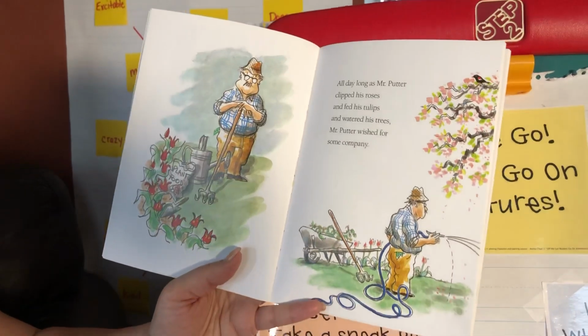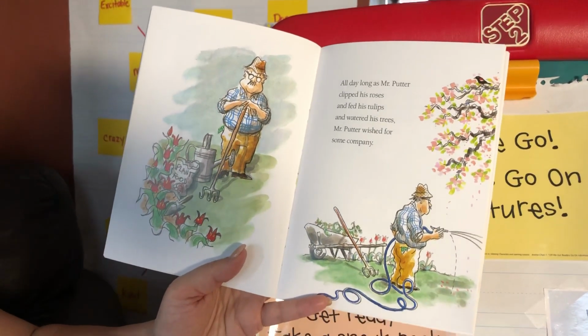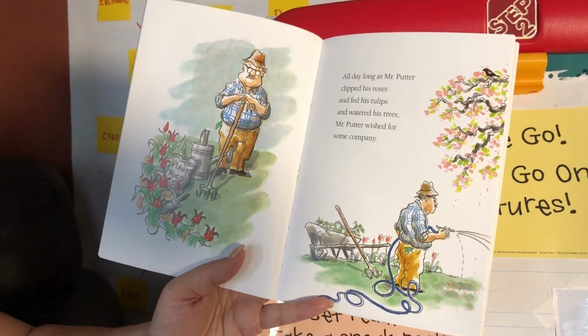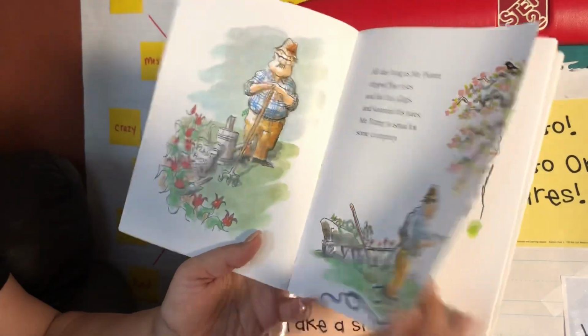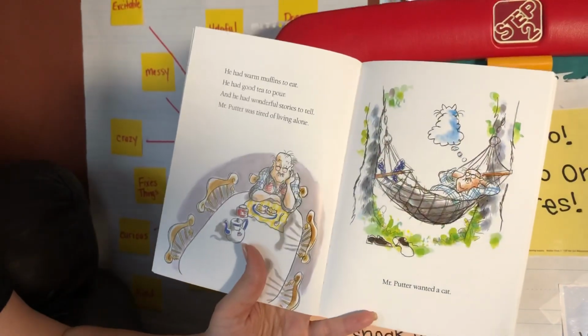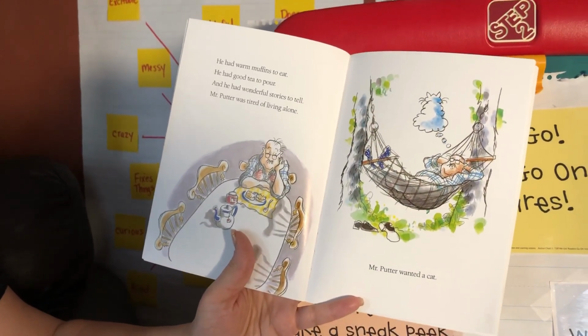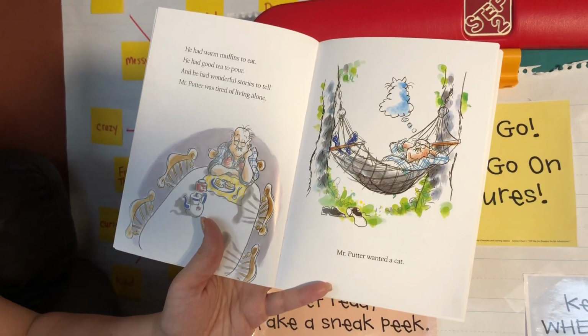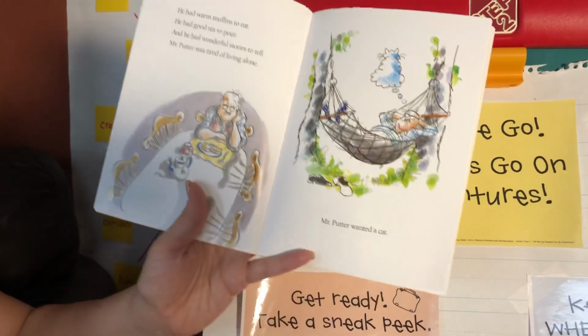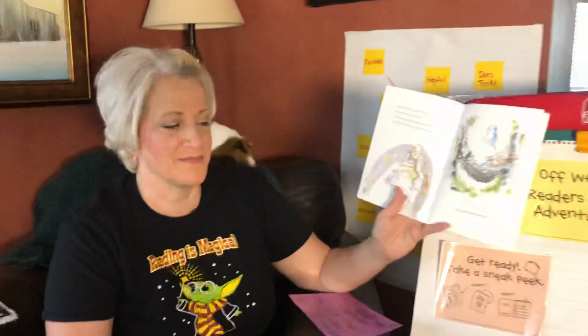All day long as Mr. Putter clipped his roses and fed his tulips and watered his trees, Mr. Putter wished for some company. He had warm muffins to eat, he had good tea to pour, and he had wonderful stories to tell. But Mr. Putter was tired of living alone. Mr. Putter wanted a cat.